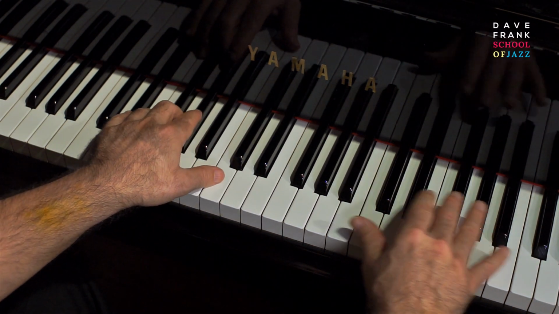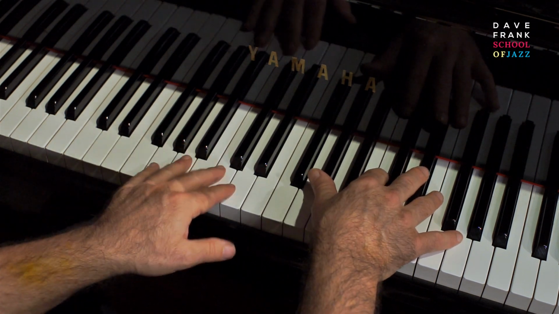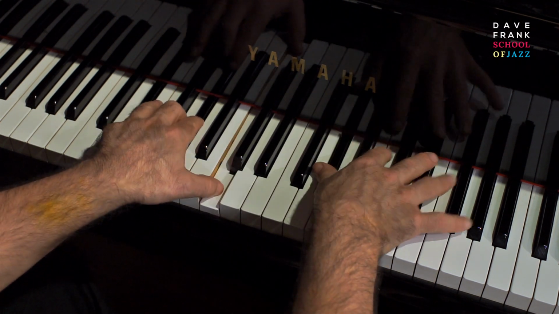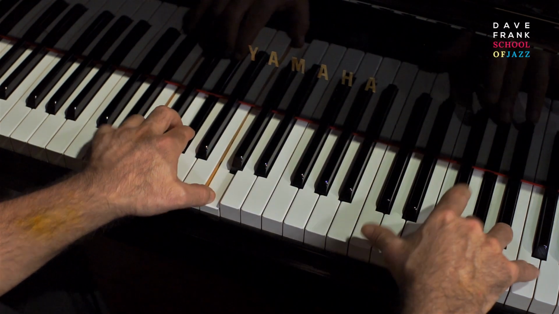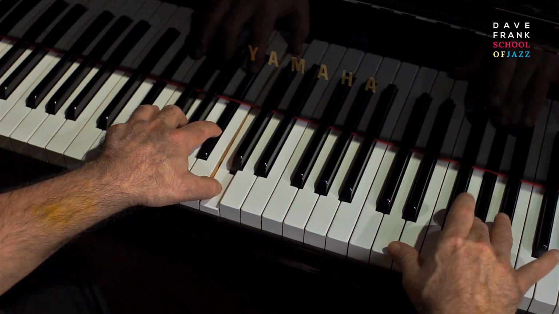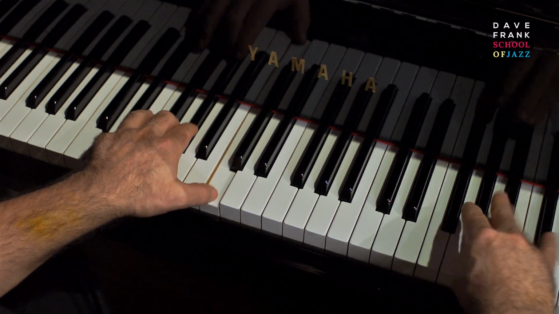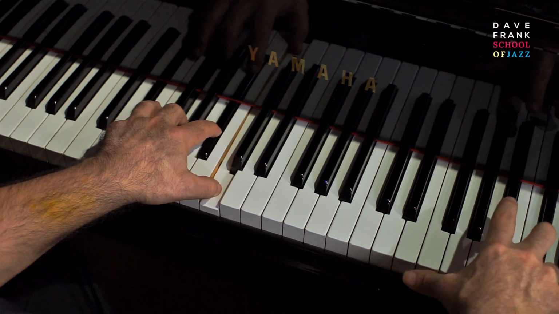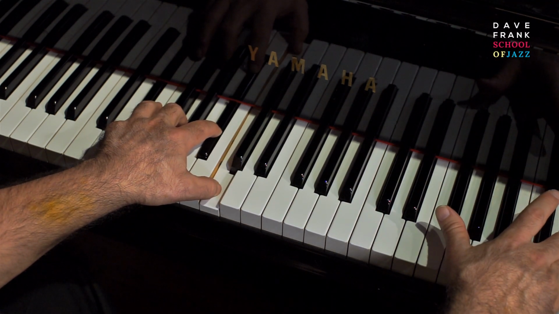Let's try it again, the same 4 bars. Maybe I'll start with an ascending extension on the F minor. Extension here, scale. Scale, extension on the E flat major.